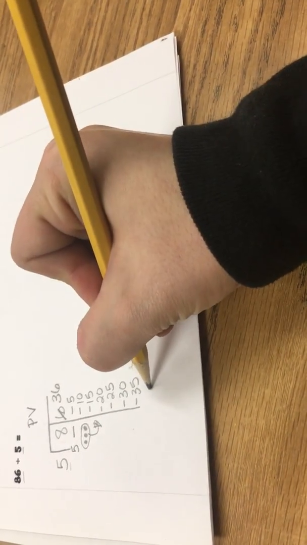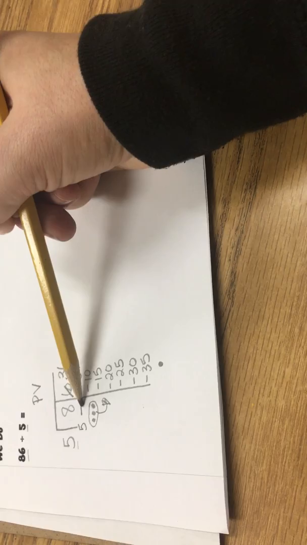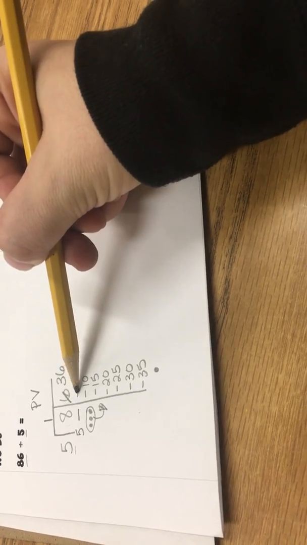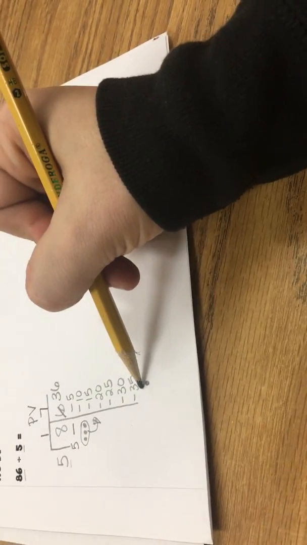So I have to draw my disc. 35, 36. So let's see how many sticks we have. In our tens place, we were able to make 1 stick. In our ones place, we were able to make 1, 2, 3, 4, 5, 6, 7 sticks. But now we have a remainder of 1.